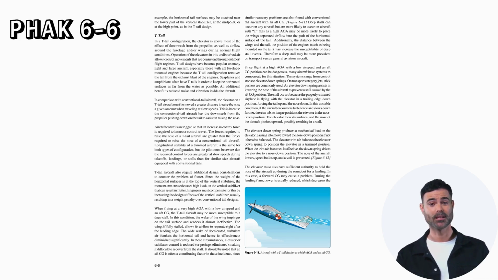In this condition, the wake of the wing impinges on the tail surface and renders it almost ineffective. The wing, if fully stalled, allows its airflow to separate right after the leading edge. The wide wake of decelerated turbulent air blankets the horizontal tail, and hence its effectiveness is diminished significantly. In these circumstances, elevator or stabilator control is reduced or perhaps eliminated, making it difficult to recover from the stall.